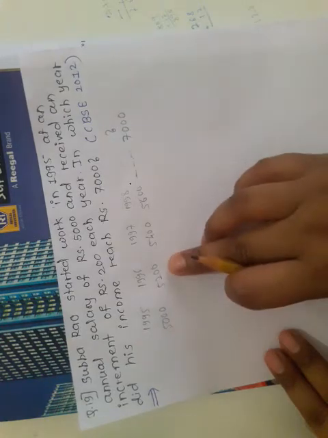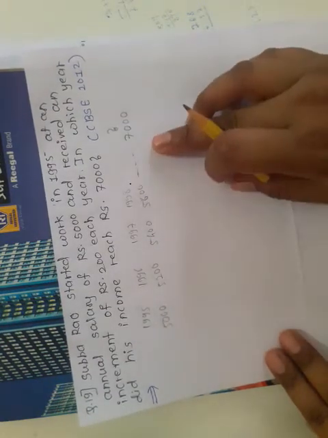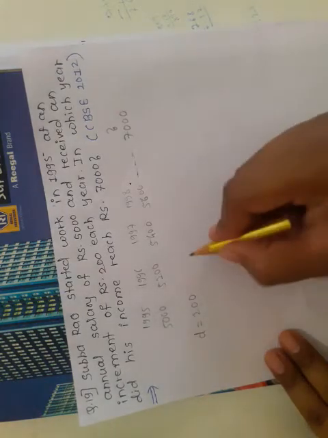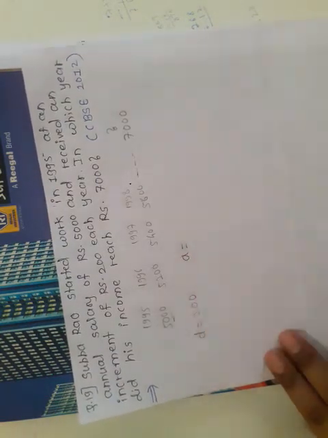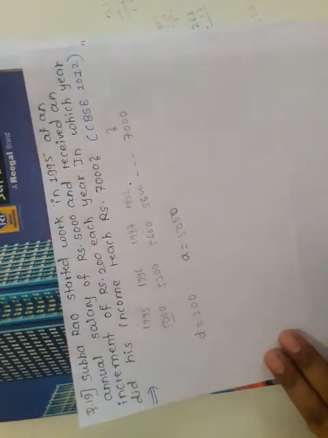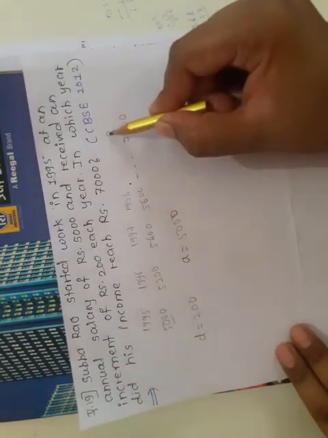Okay, 5,000, 5,200, and each and every term has a common difference. D is equal to what? Then 200 is the common difference, and first term A is equal to 5,000. Okay, our first term is 5,000. So what do we have to find out actually? Okay, we have to find out the year.